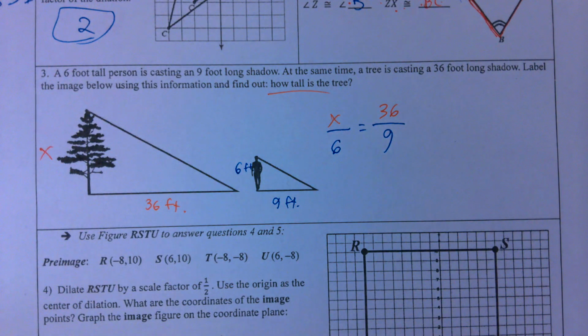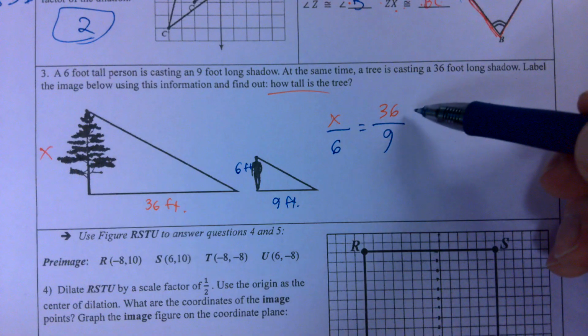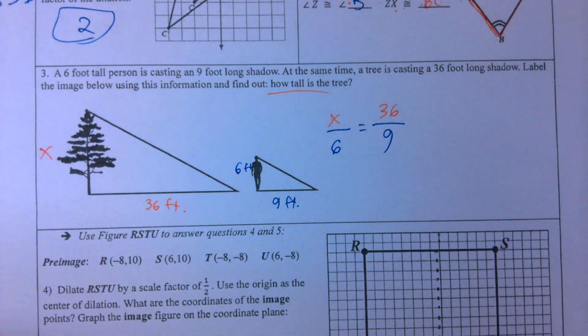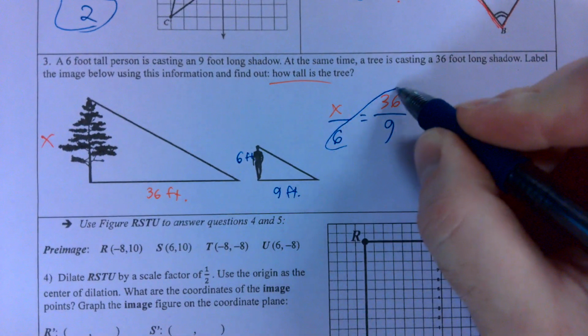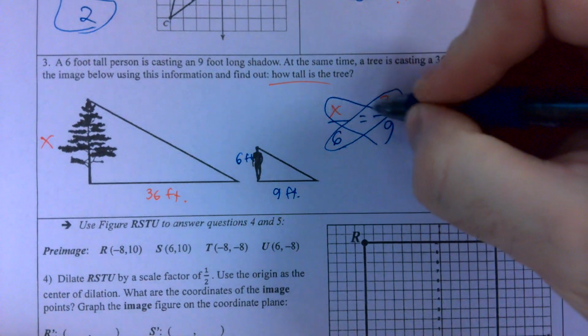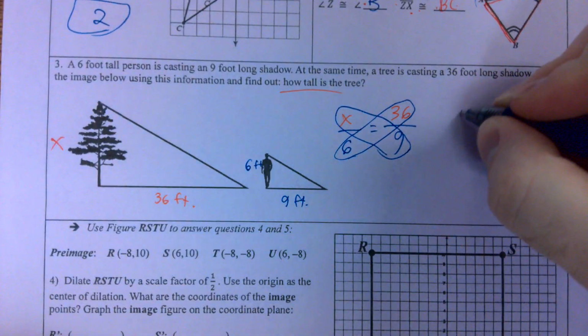Big height over little height equals big base over little base. I should see that my big triangle's across the top, my small triangle's across the bottom. That's what I want to see. And now I'm going to cross multiply. X times 9 is 9x.